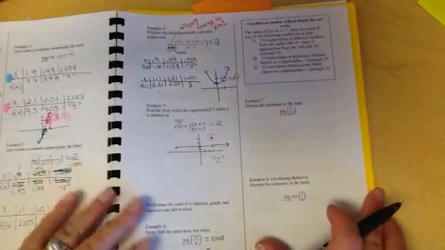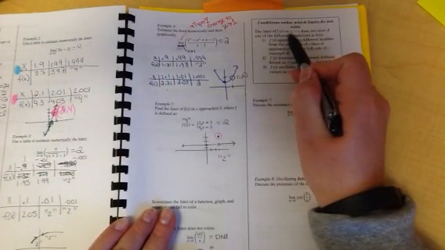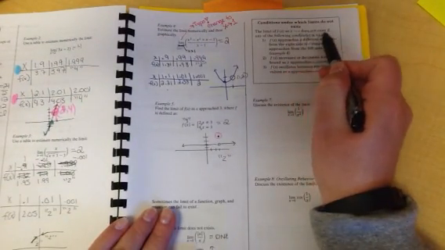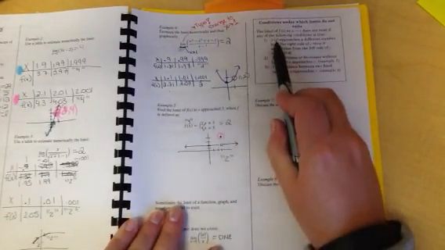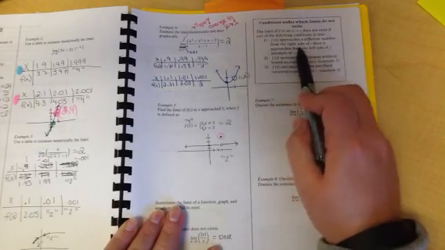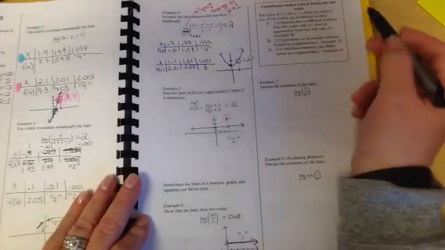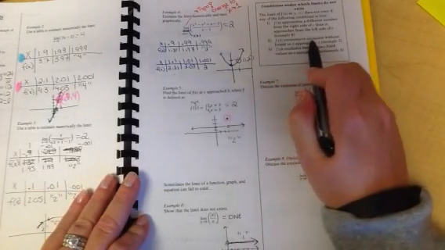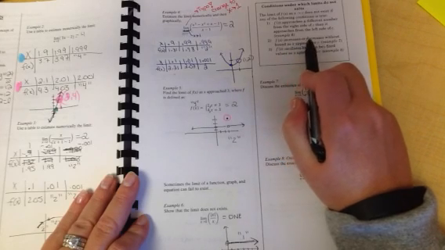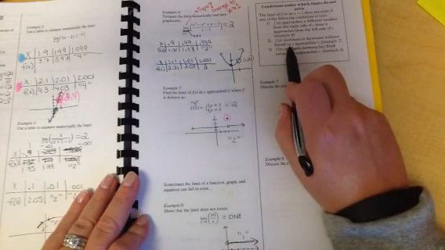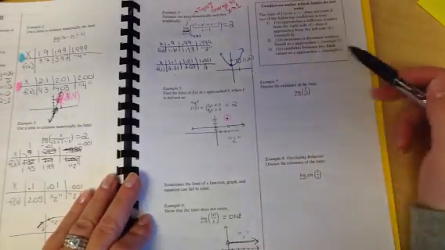So at the top of the next page it says conditions in which the limit does not exist. So the limit of f of x as x approaches c does not exist if the following conditions are true. If f of x approaches different numbers from the right and from the left side, that's what we just did down here, then the limit doesn't exist. If one side of the graph increases or decreases without bound as x approaches c, then the limit does not exist, which is what we're going to talk about right here in a second.